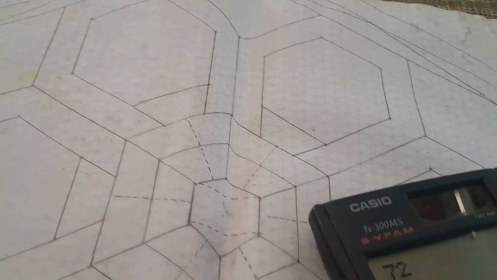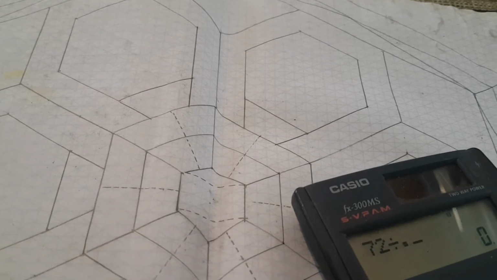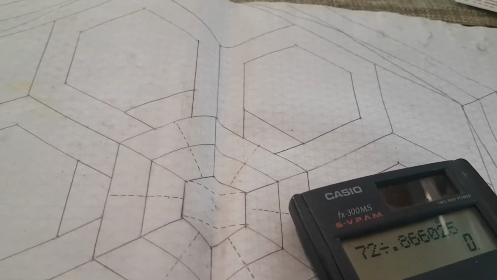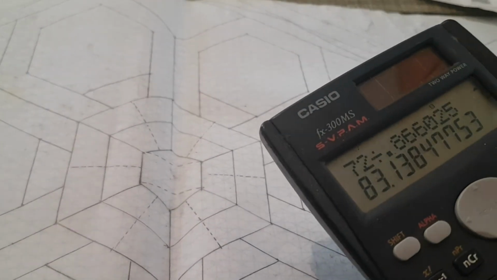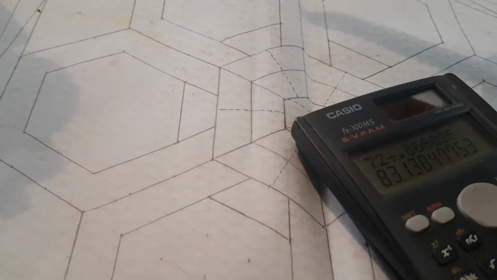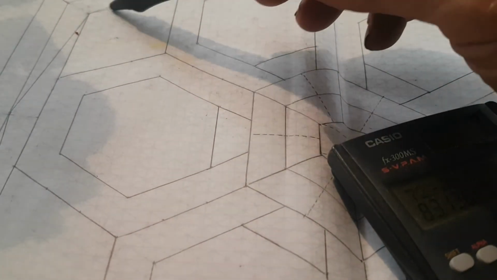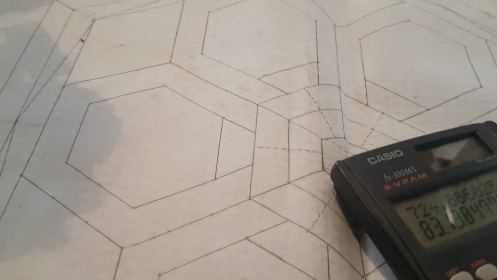72 divided by this magic number 0.866025, and you get 83.13. So that's your distance. If this is going to be 12-sided instead of 6-sided, this is where it would be.